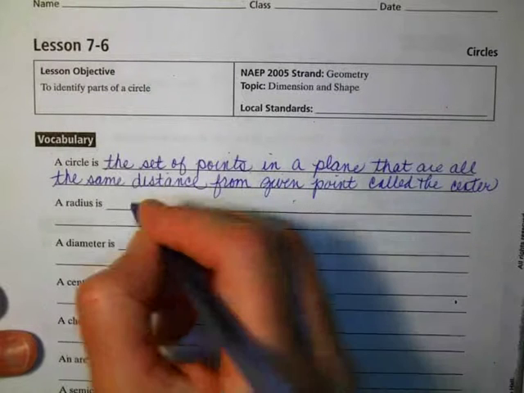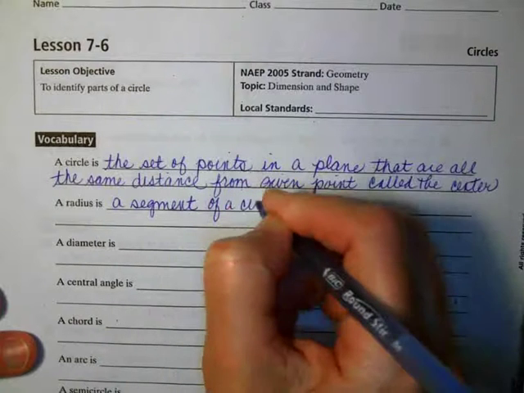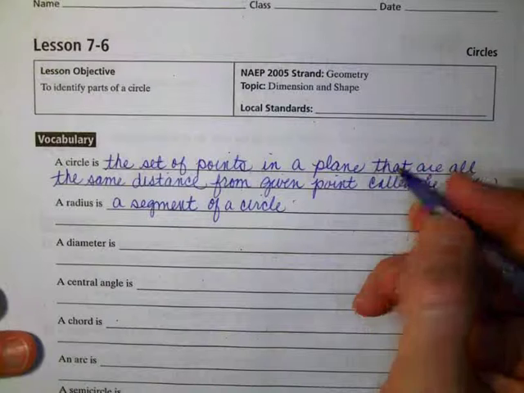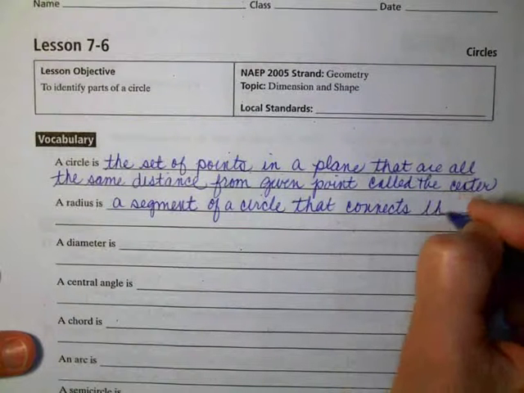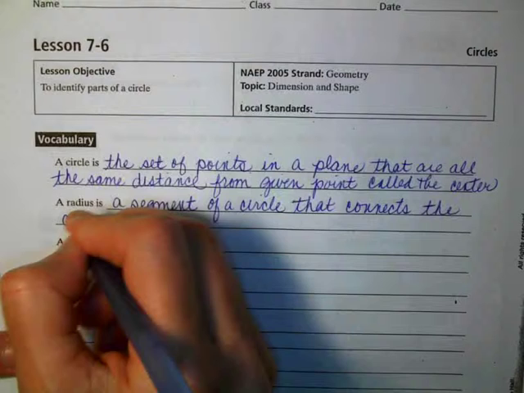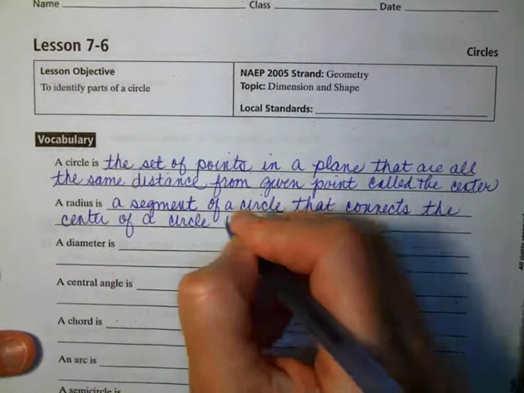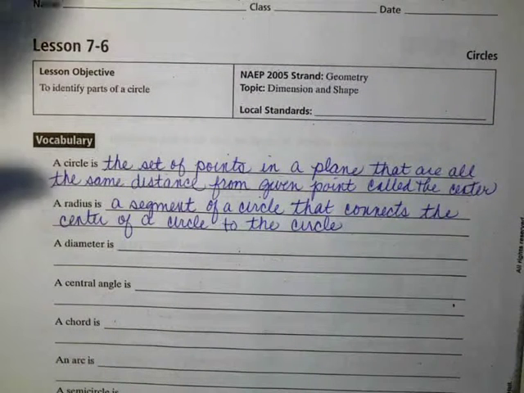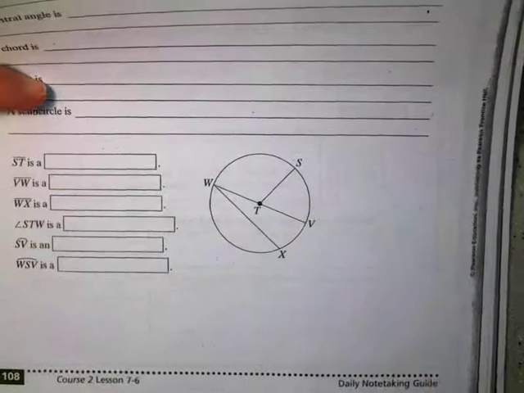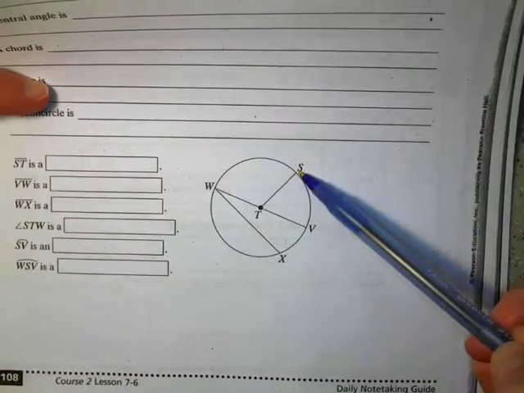The radius is a segment of a circle that connects the center of a circle to the circle. So, I'm just going to sneak down here. If we're talking about this one here, segment TS would be a radius. T would be the center of this circle and the name of that circle as well.